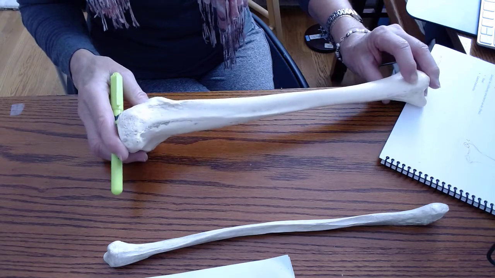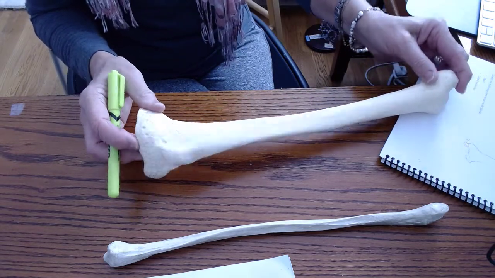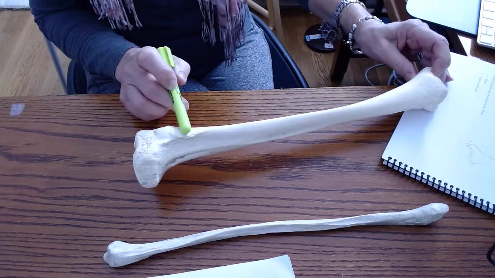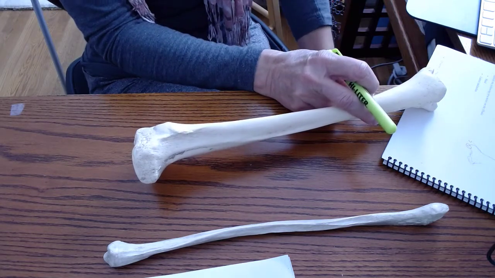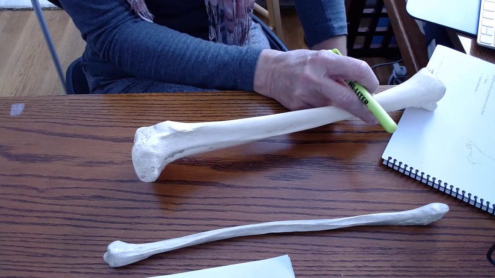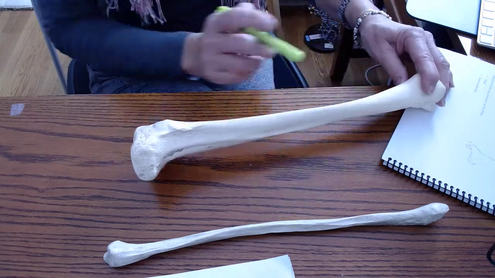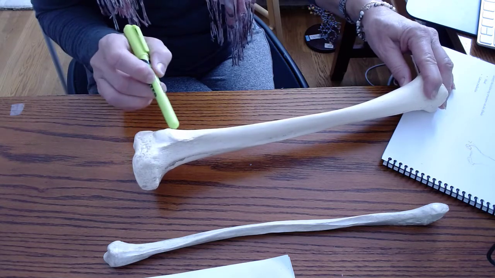We would move down onto the shaft of the tibia, and on the shaft is this definite bump here. You can feel this on your own knee. If you come down to your knee right now and go just beyond where your patella would be, you feel that bump. And that bump is called the tibial tuberosity. Tibial tuberosity.